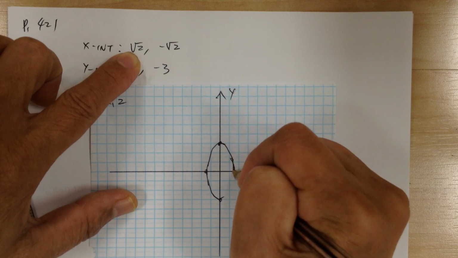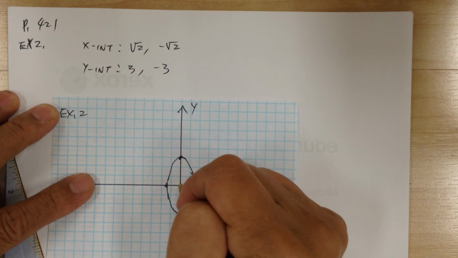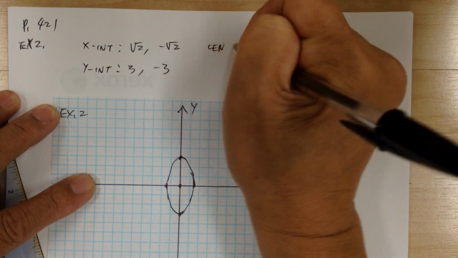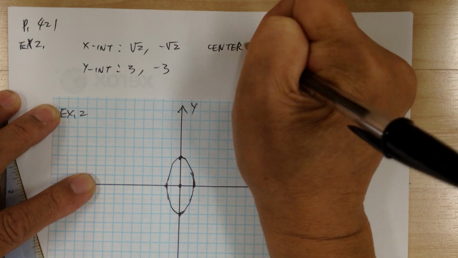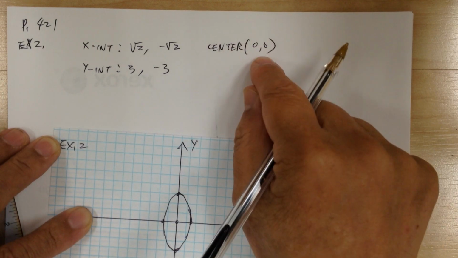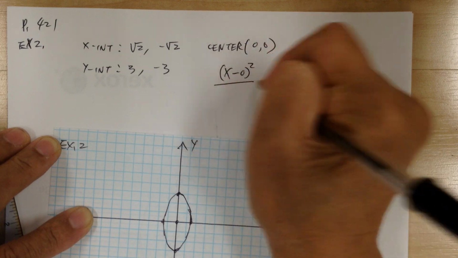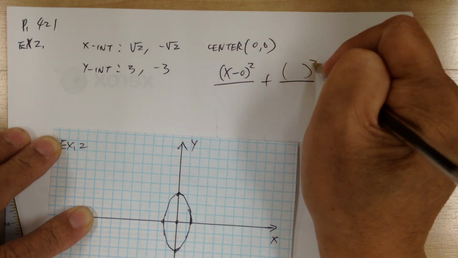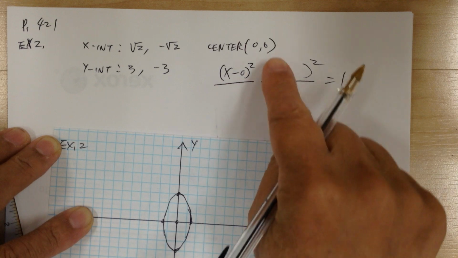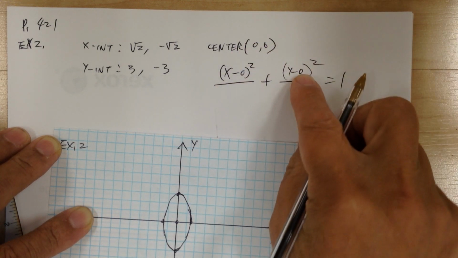Okay. Now by looking at this, first you have to figure out your center. You can see that the center is going to be at 0, 0. And that is going to go in your parentheses. So technically, you will have an x minus 0 squared. So this is your template. Okay, so get your template ready. So it'd be x minus 0, y minus 0.